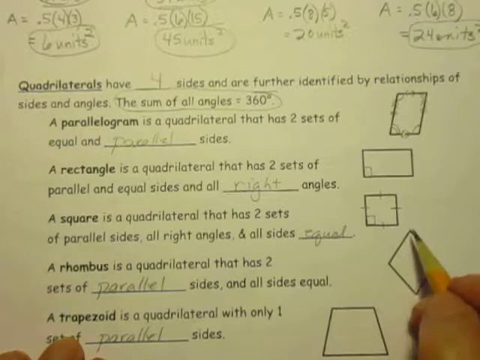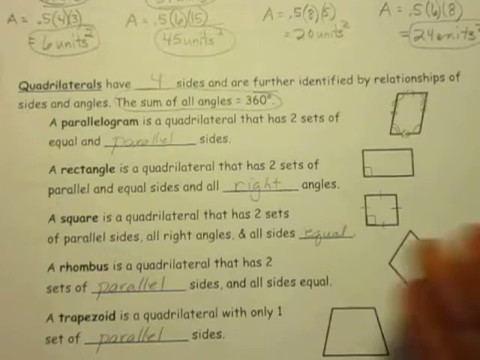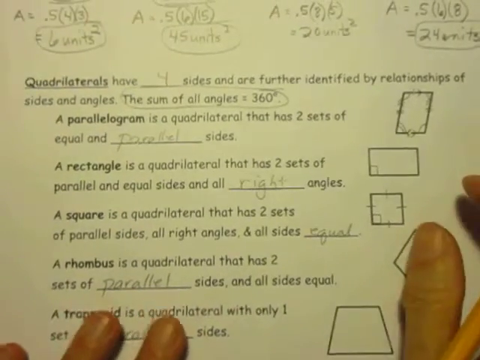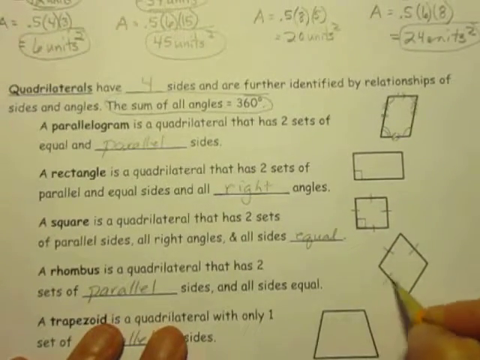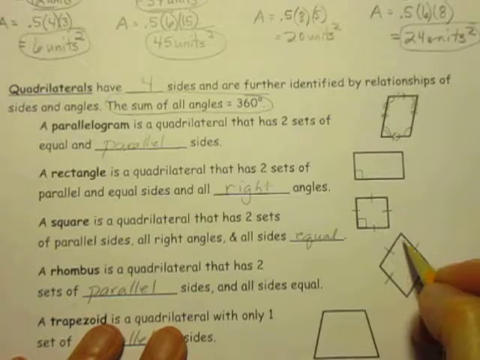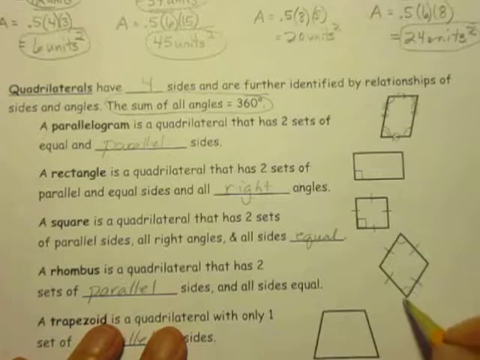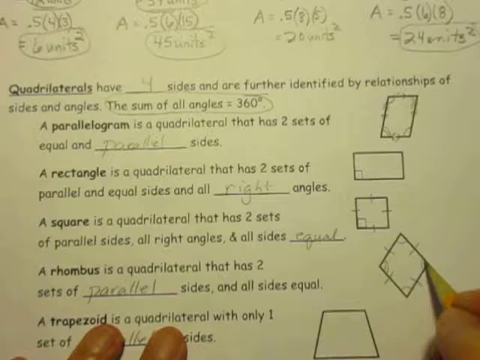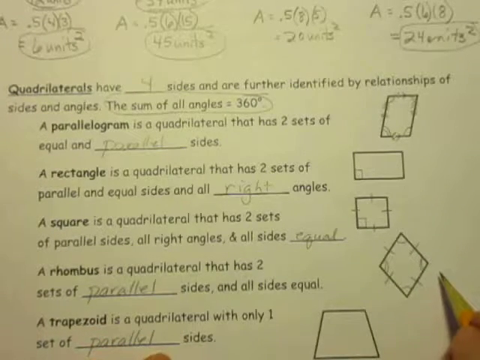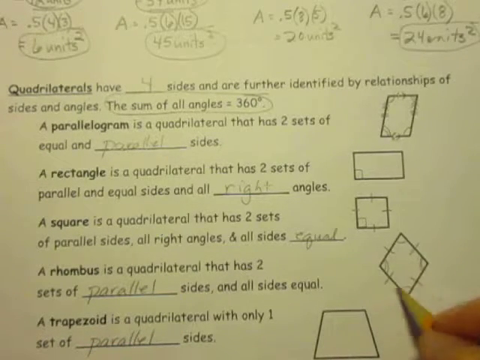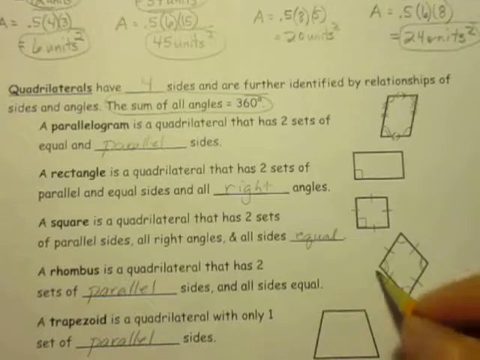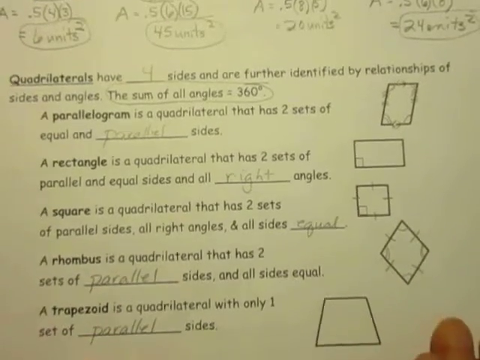Okay, a rhombus is basically kind of a square, but it's squished. And so you have all four sides being equal like a square, but we're back to opposite angles being equal to each other. They're not going to be 90 degrees. And so it's a parallelogram in that it's got opposite sides both parallel and equal as well.